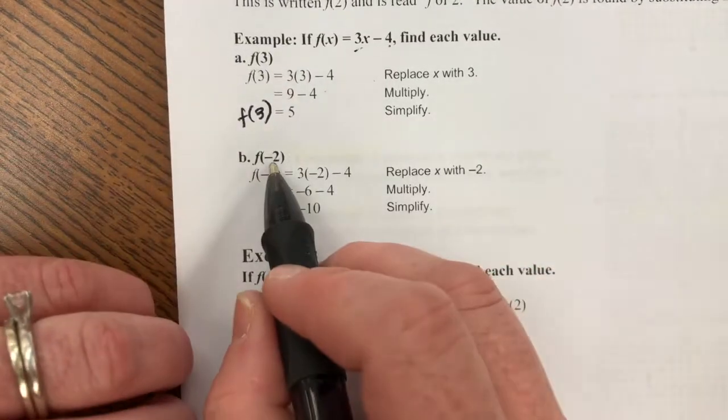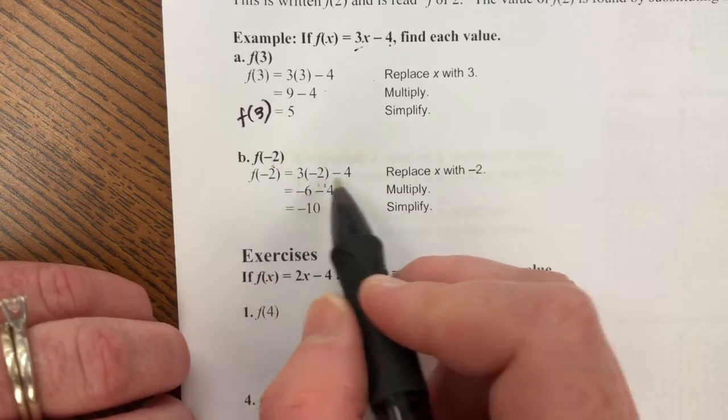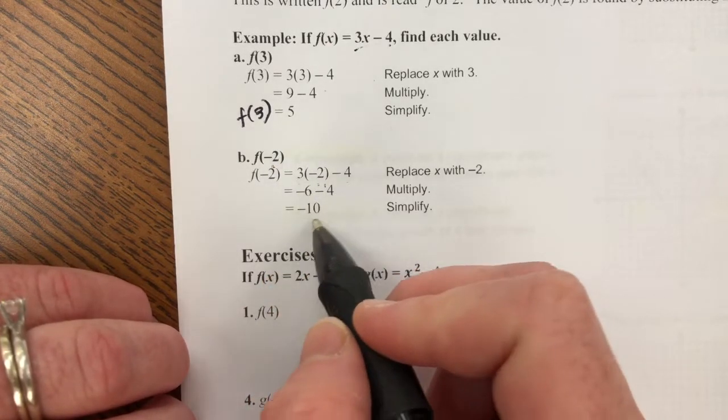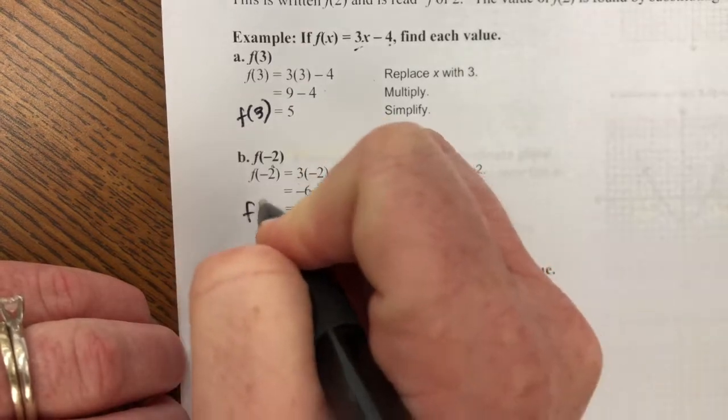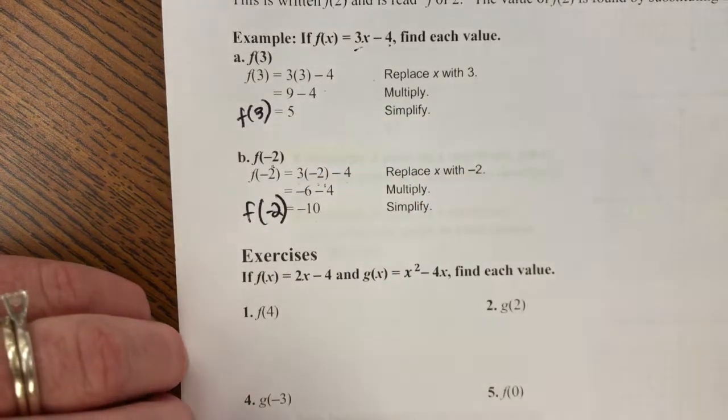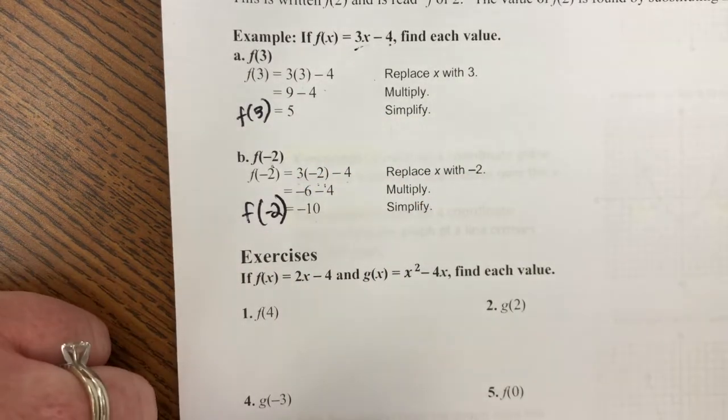B, same thing. We put a -2 in for x. 3 times -2 minus 4. -6 minus 4 is -10. So f of -2 in that equation is -10. That's our result.